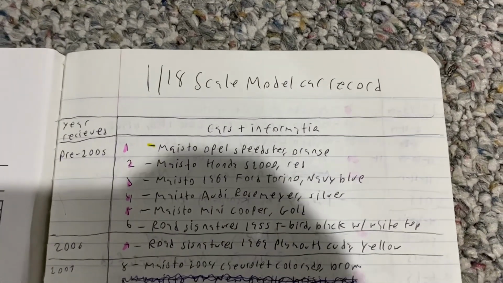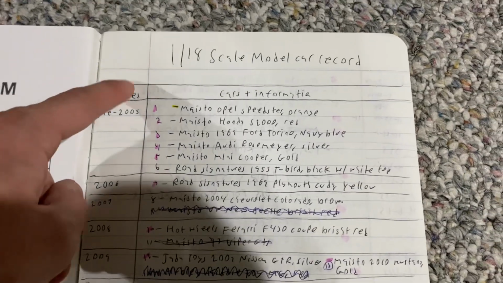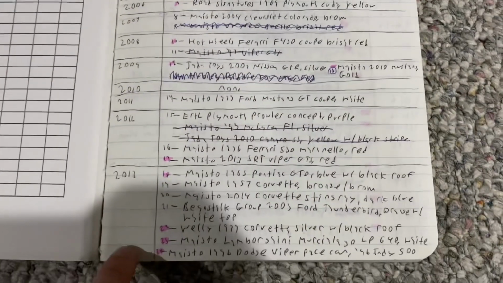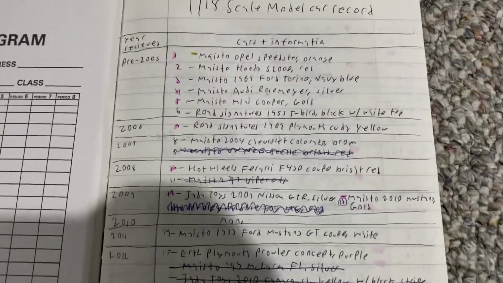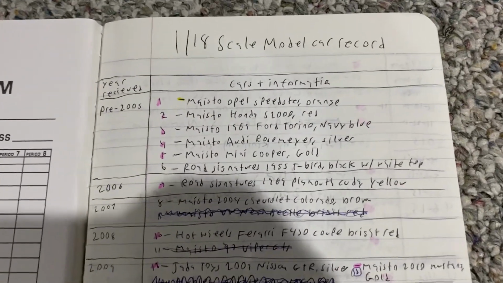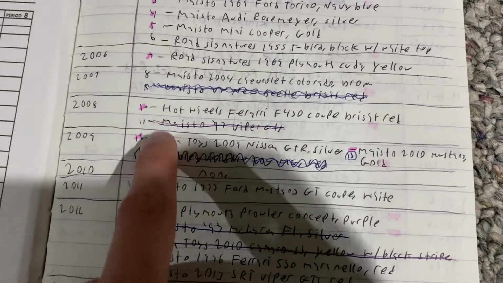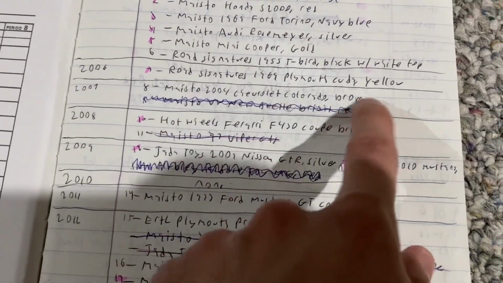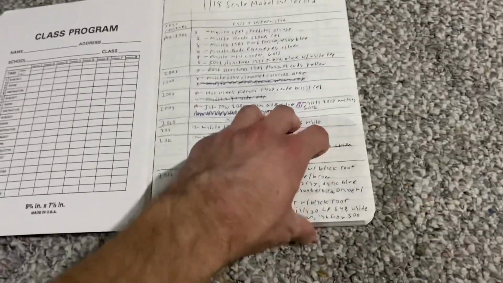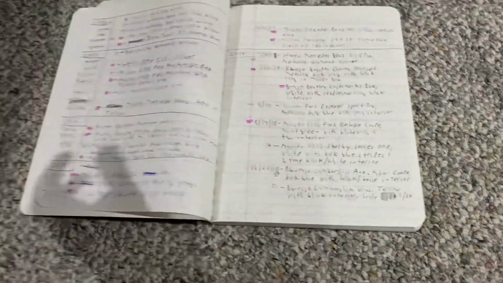You can see I have it structured by the year that I got the models, and I just list every single model in a brief sentence structure. You have Maisto, Opel Speedster, Orange, Maisto 2004 Chevrolet Colorado in brown, stuff like that. So this would work if you would like it to work.